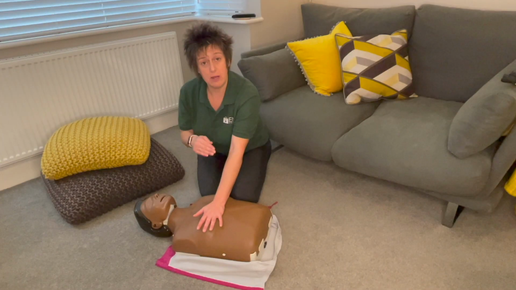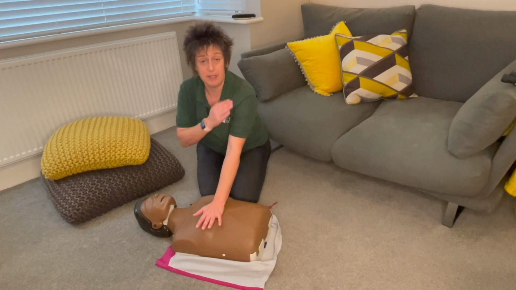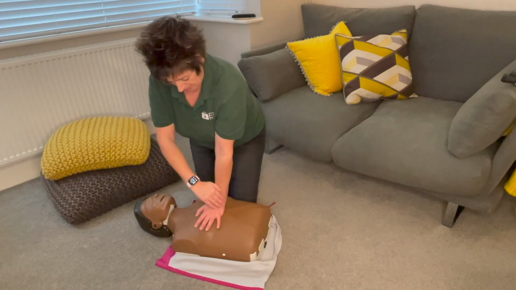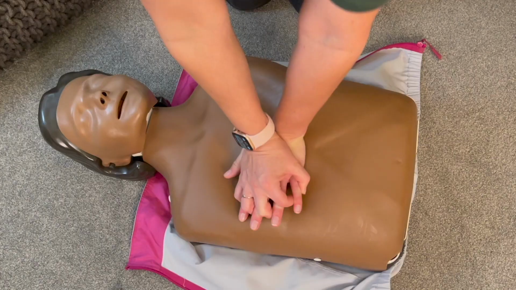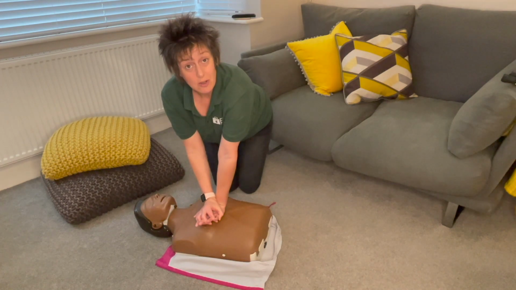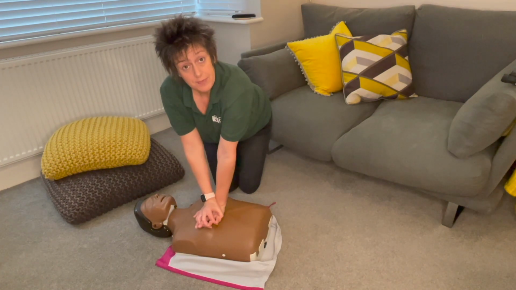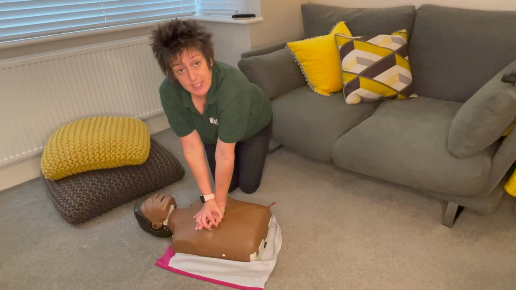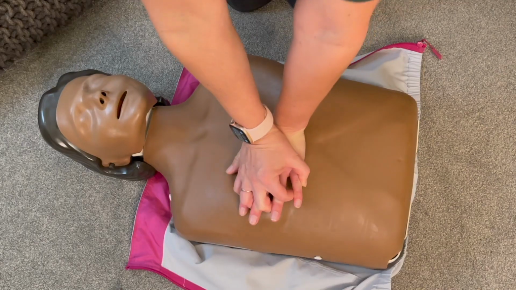Now I won't be able to push down deep enough if I'm sitting like this. So I'm going to get my shoulder over the top of my wrist, move my knees back, and the other hand will go over the top. I might even want to link it together like so, or just place it like that.